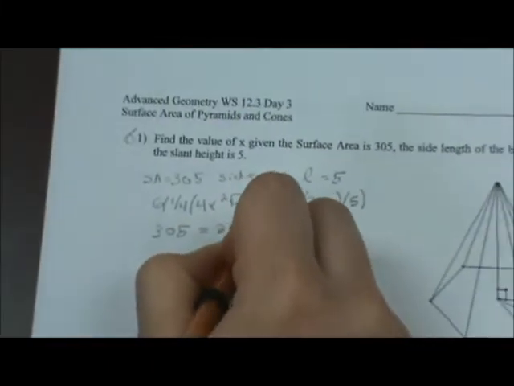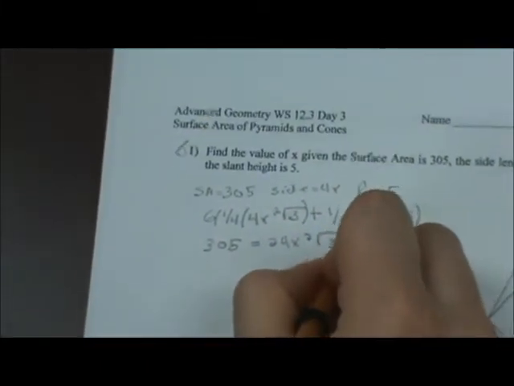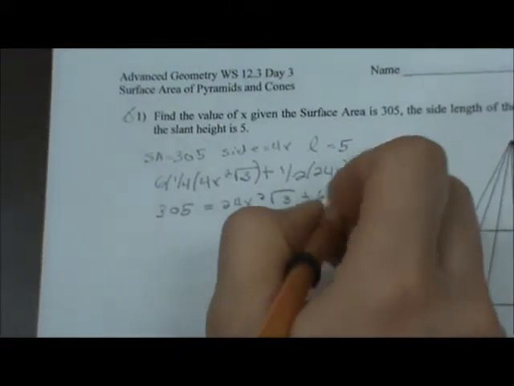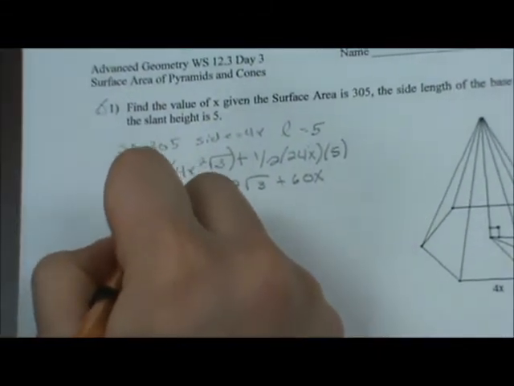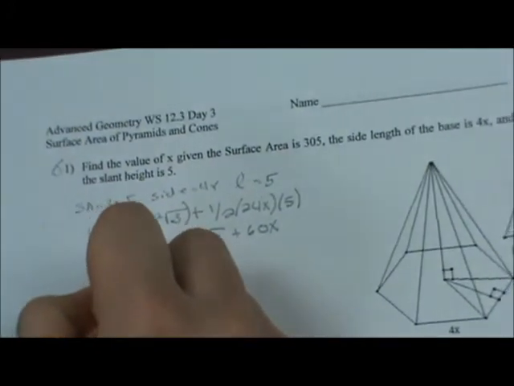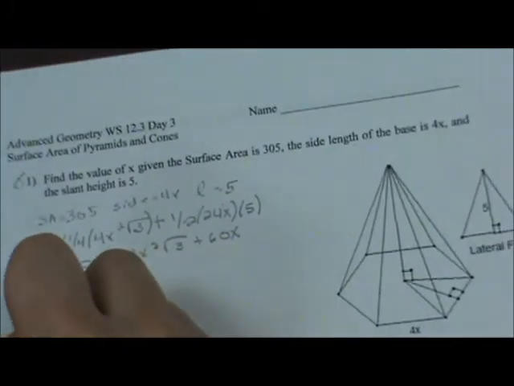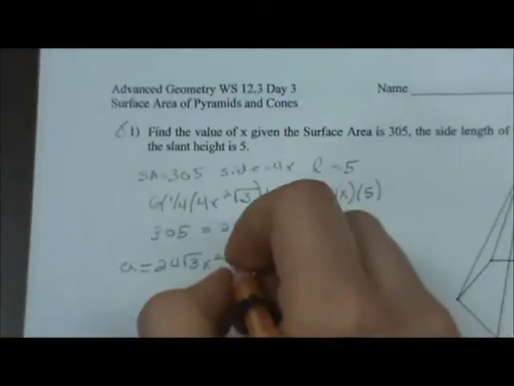So simplifying, 24x squared times the square root of 3 plus 60x, and then subtract 305 to the other side so we can use our quadratic formula. 24 square root of 3 x squared plus 60x minus 305.